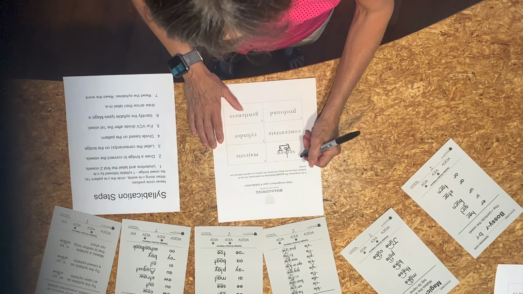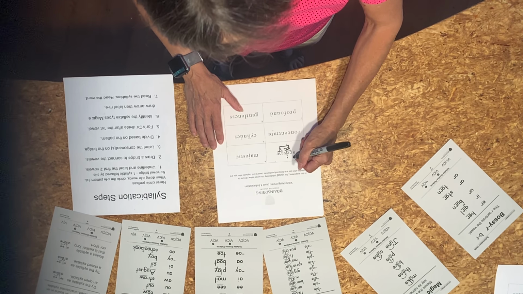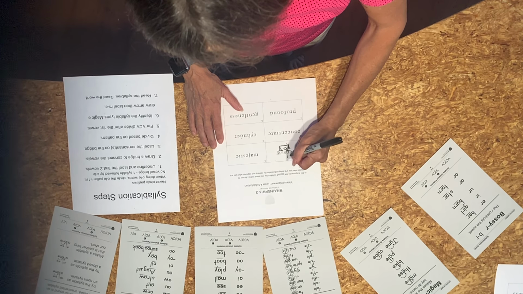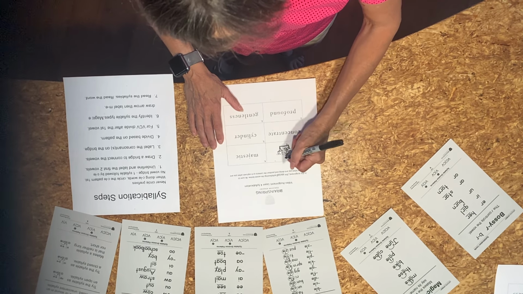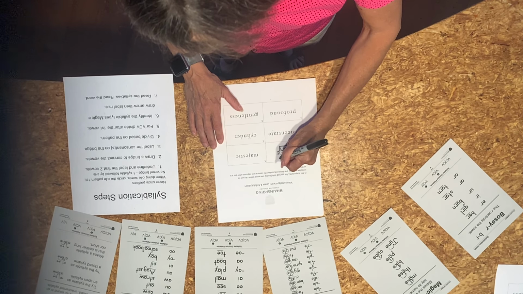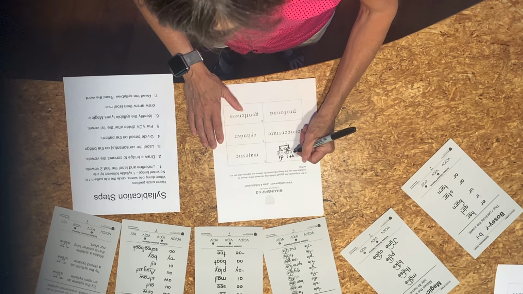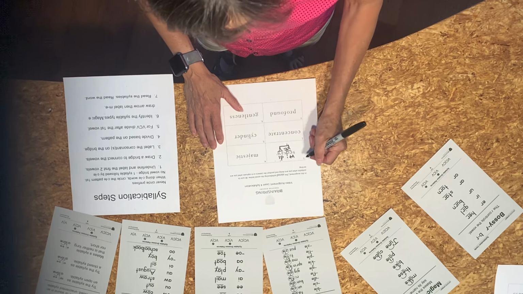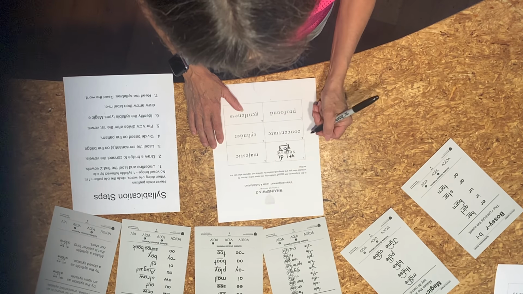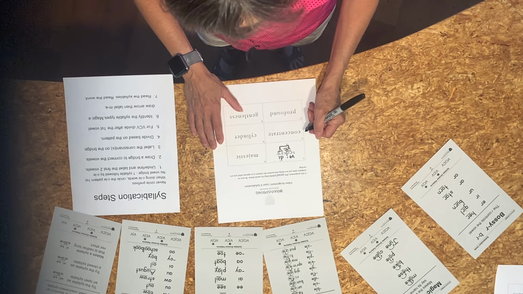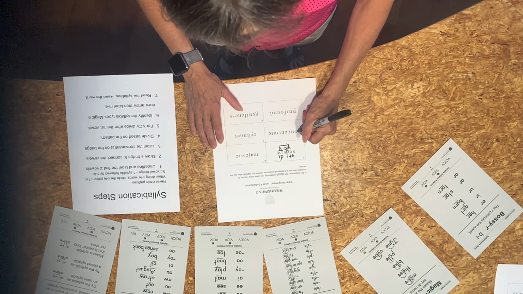Next, I'll identify the syllable types. EE is a vowel team, and AW is digraph. I will now read the syllables. Seesaw, seesaw, that's a real word. Number 2, I'll underline and label the first two vowels.